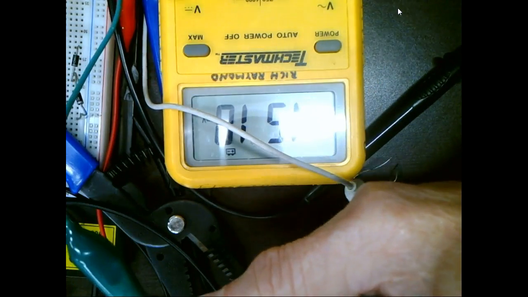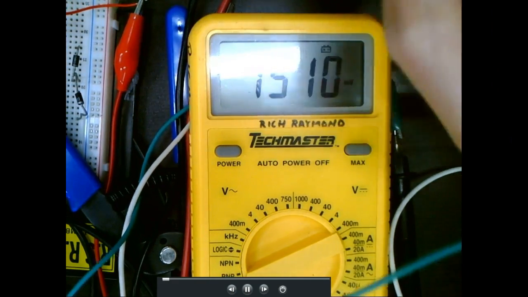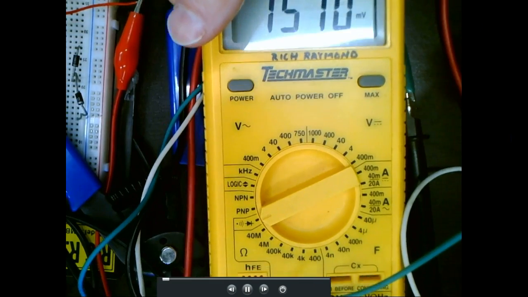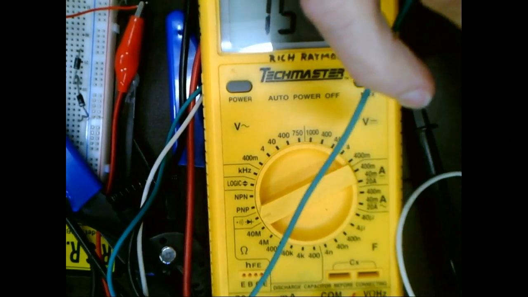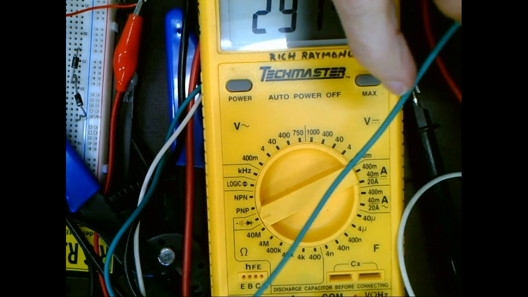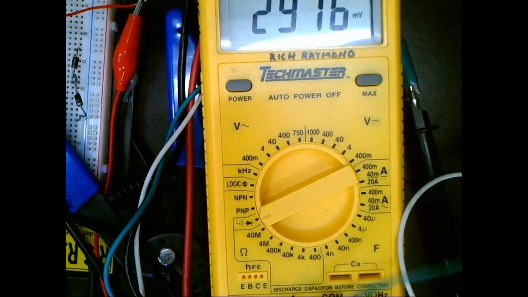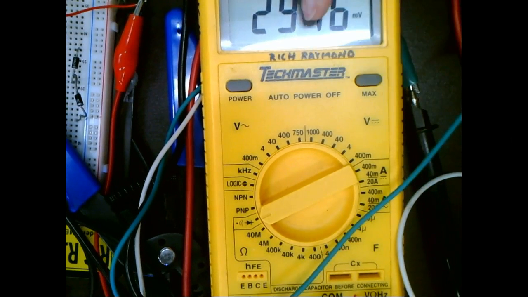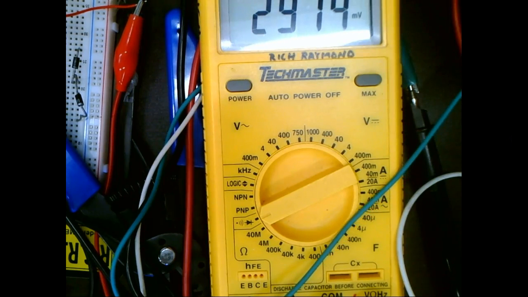Oh, y'all can't see my meter. So this is forward biased, 1.5 volts. The LED comes on, right? And then when I reverse bias it, of course, it should show up. This meter's weird. This is the maximum, but it doesn't show an overload. But your meter should do what?